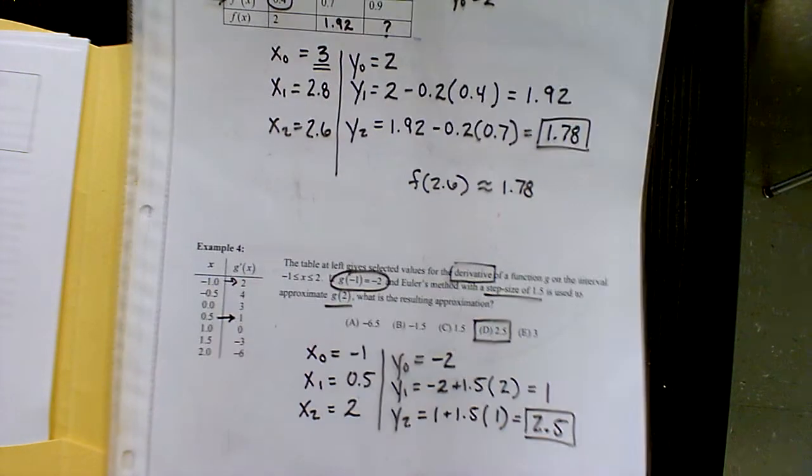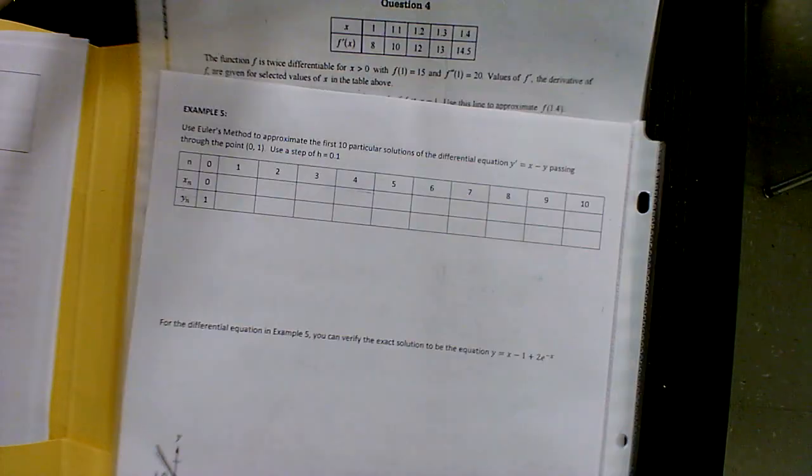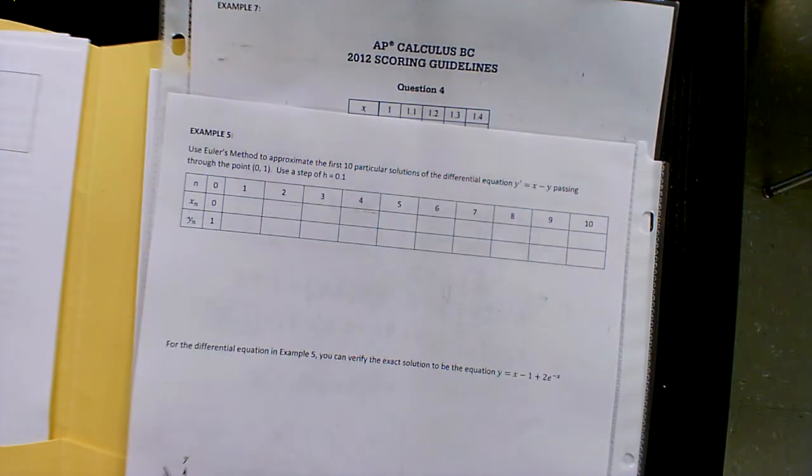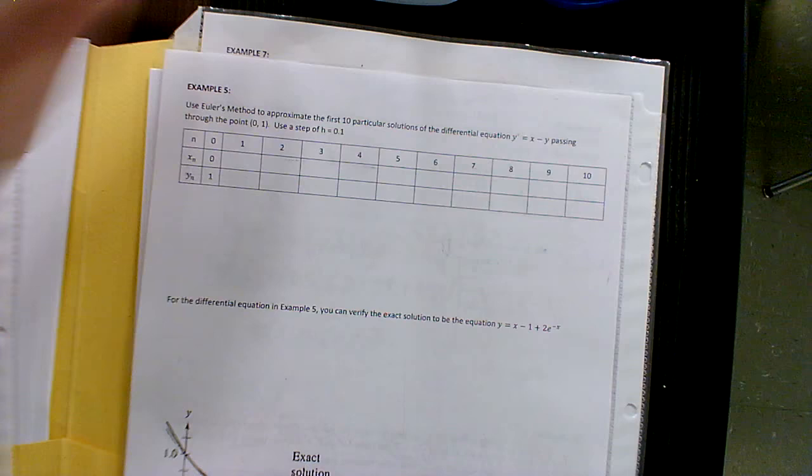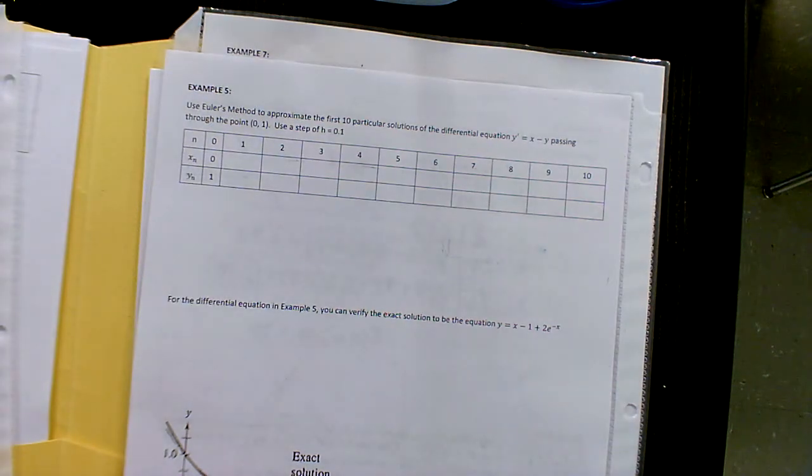Sometimes it does. All right, so on the back, we're going to do Euler's method on steroids. We ready? Maybe?